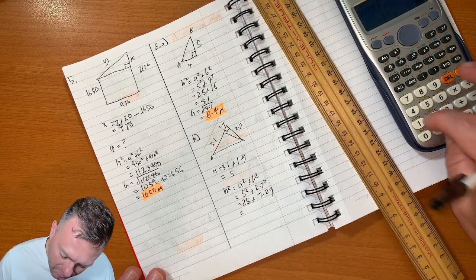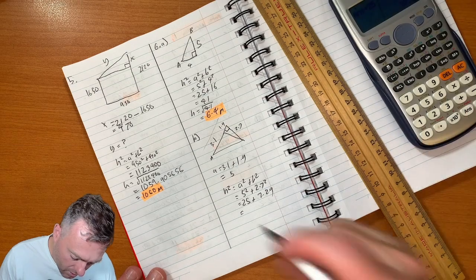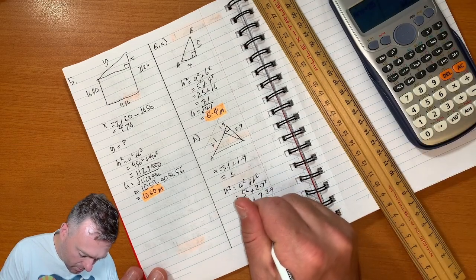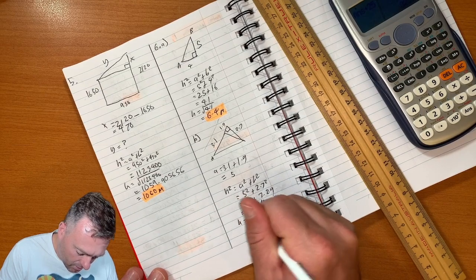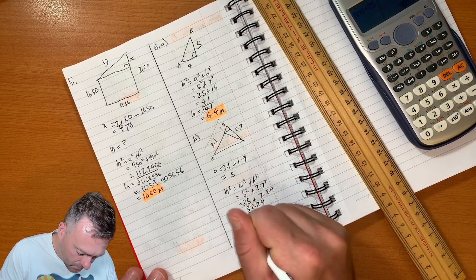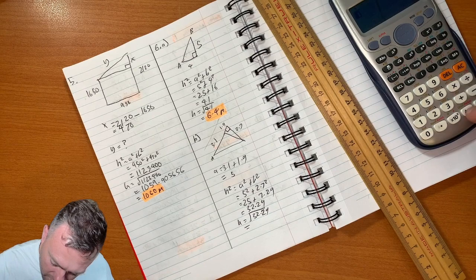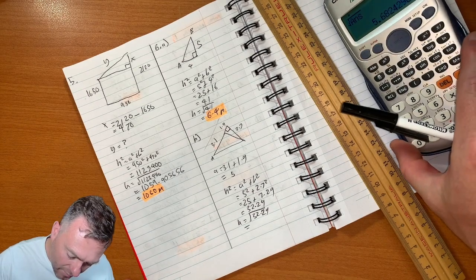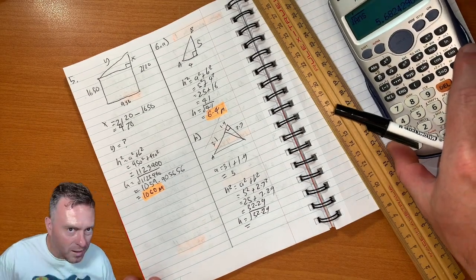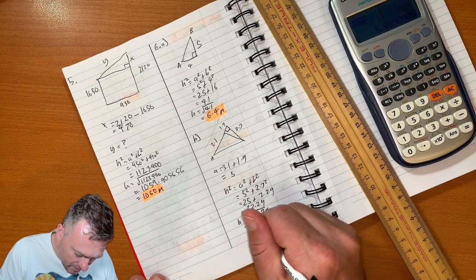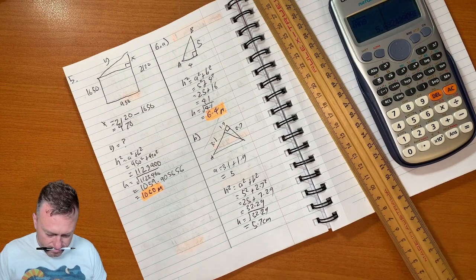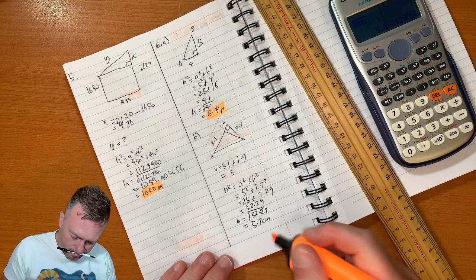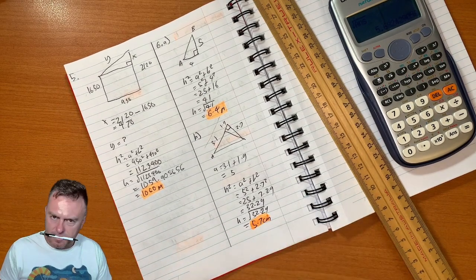We add on 25, 32.29. So h equals the square root of 32.29. The square root of the answer. And we get 5.68, but we're rounding to 1 decimal place. So this is the same as 5.7 centimeters. Done.